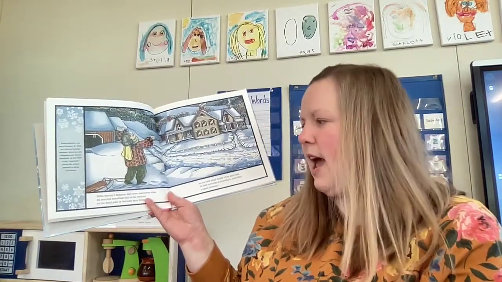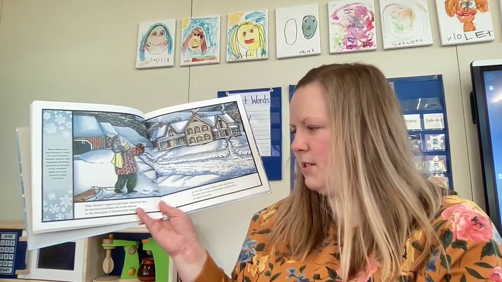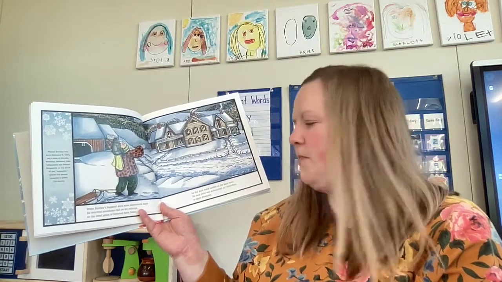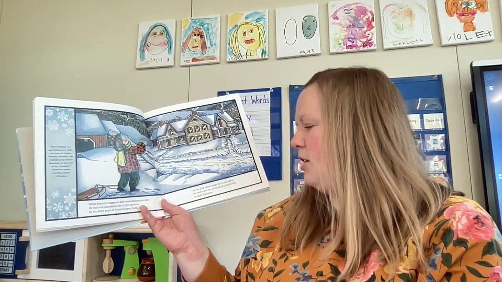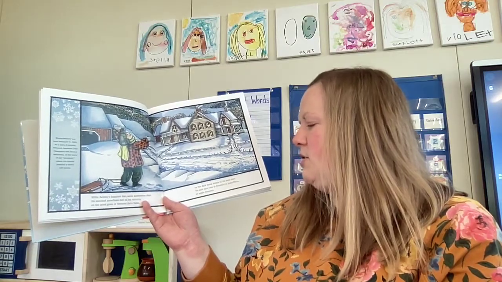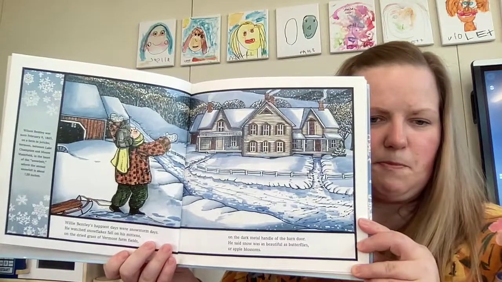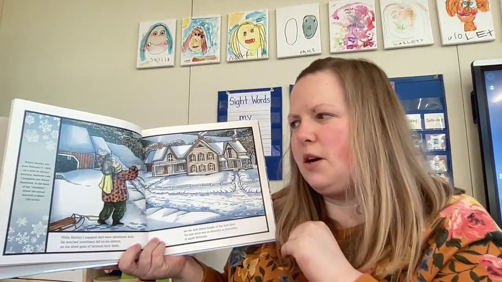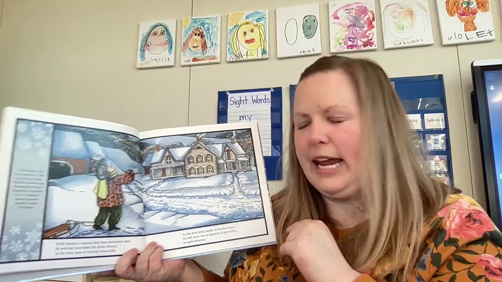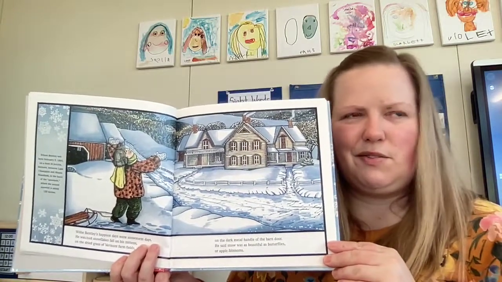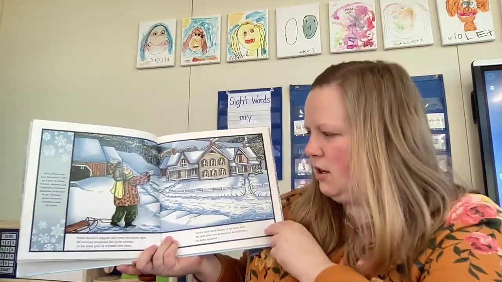Willie Bentley's happiest days were snowstorm days. He watched snowflakes fall on his mittens, on the dried grass of Vermont farm fields, on the dark metal handle of the barn door. He said snow was as beautiful as butterflies or apple blossoms. He was born on February 9th, 1865. So that was 150-ish years ago. So he lived a while ago.